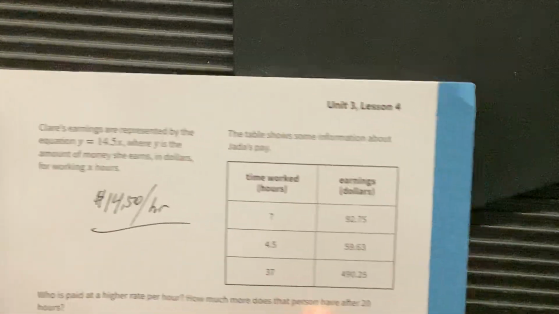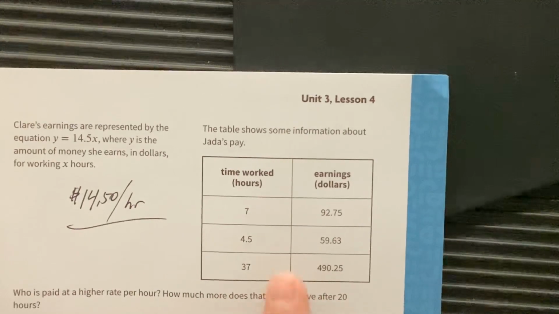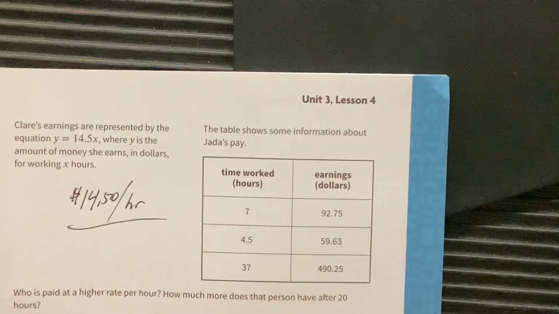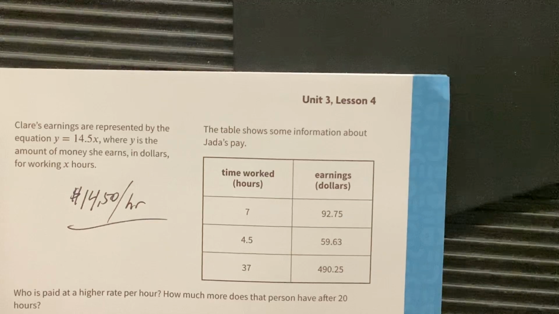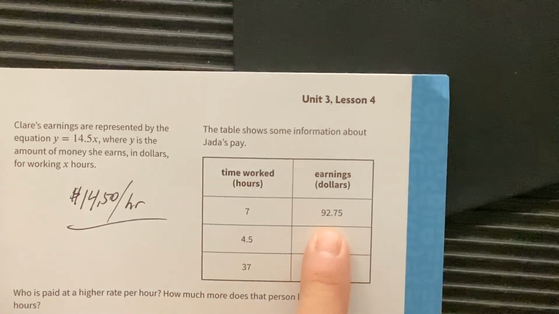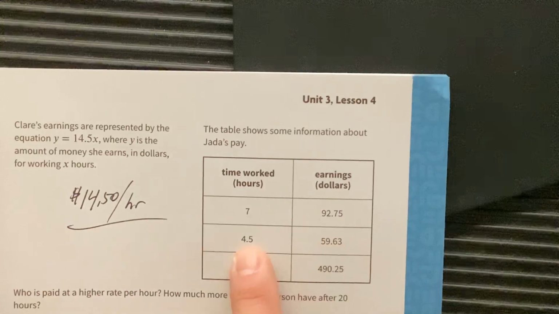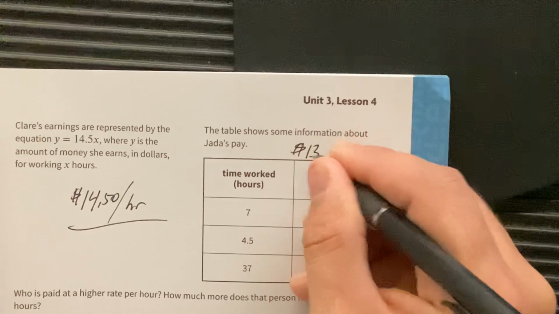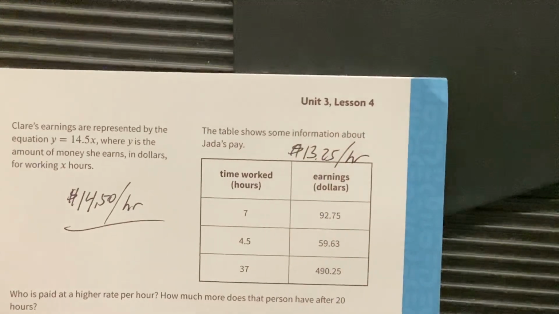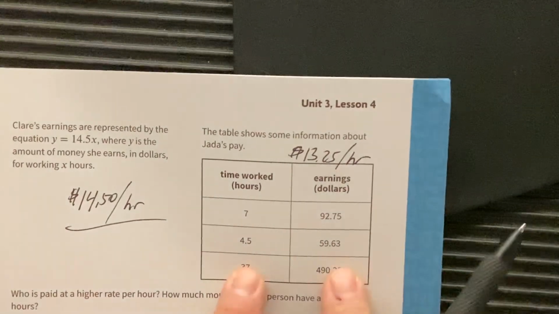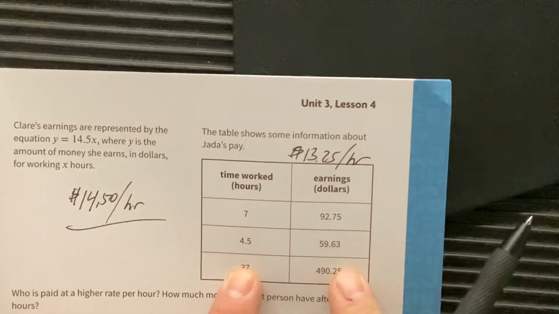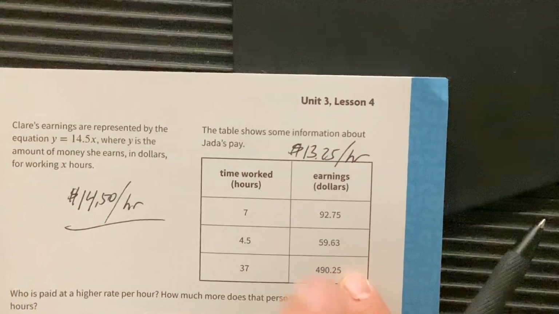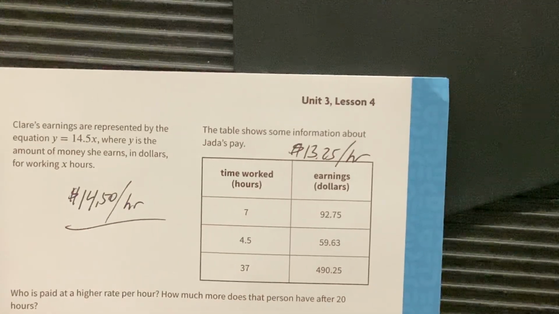Okay. How much is Jada making? It's 13. What? How'd you get that? Calculator. Tell me what you calculated. 92.75 divided by 6. Yeah, second number divided by first. Doesn't matter which one you choose. Should be $13.25 per hour. Once you know that, they are going to be easier to compare than just looking at the table. But again, you can write it as an equation, you can put it in a graph, you can put it in a table. It is all the same information.